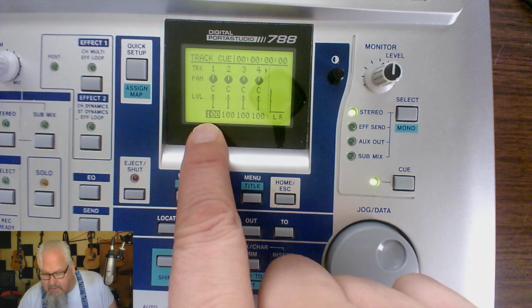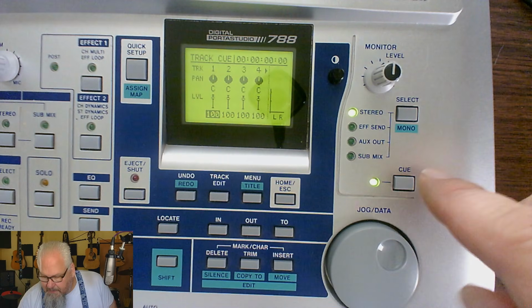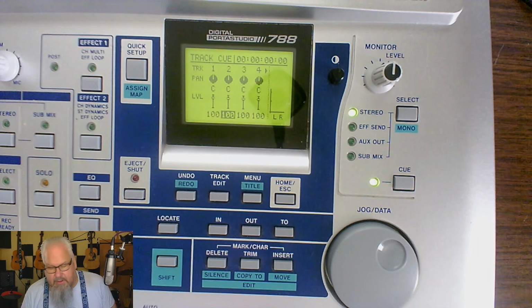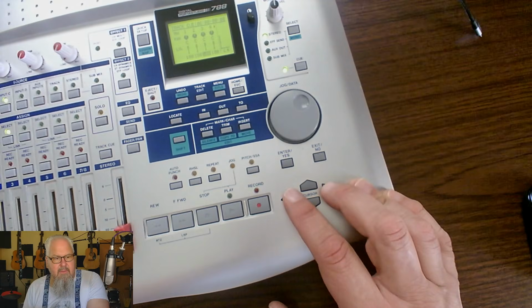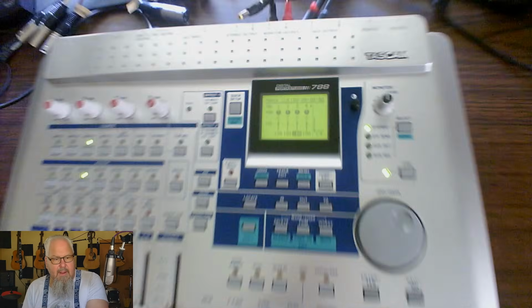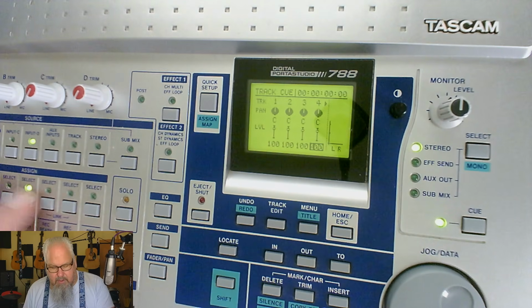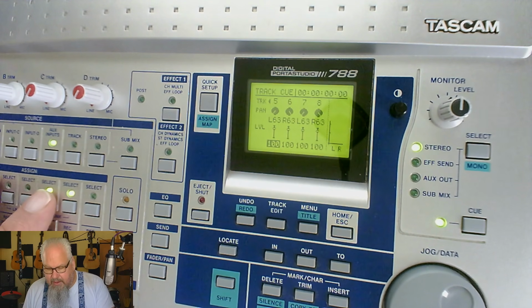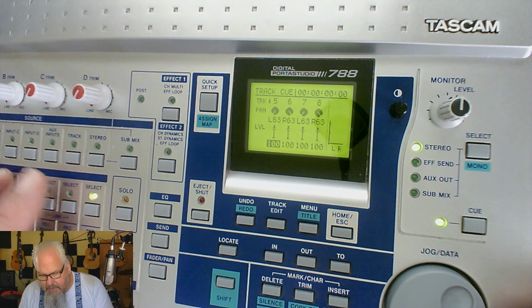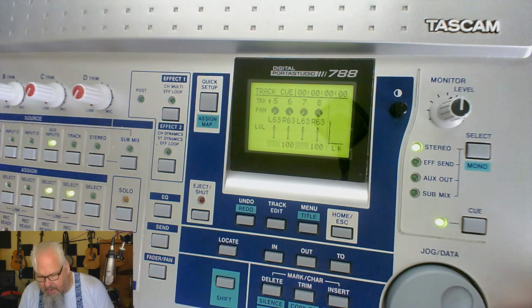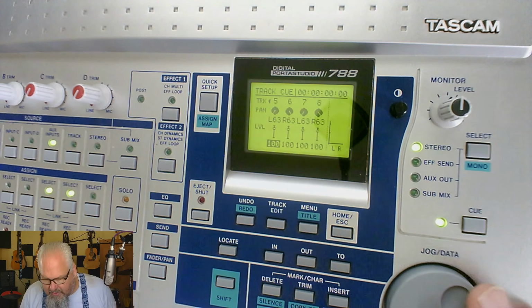Then what you can do is, depending on where it's highlighted, you move that around with your cursor keys down here, the arrow keys. So as you can see, it's moving around. And you can actually do it on the board too, so I can select what channel I want to work on. And now I'm on the stereo. I think I'm on 5, 6, and then 7 and 8. So yeah, you can set how loud you want it to be.